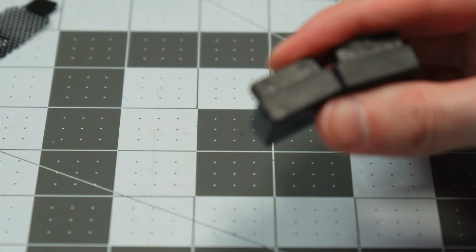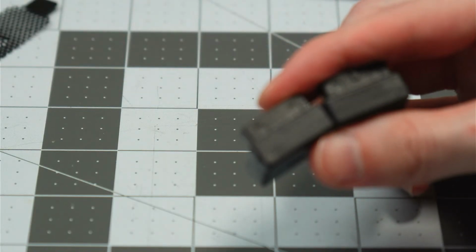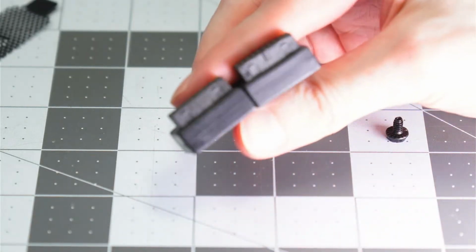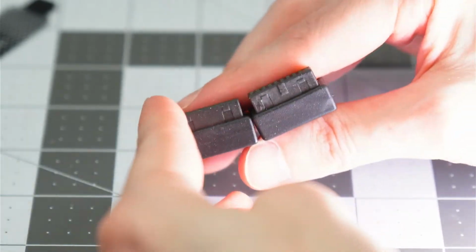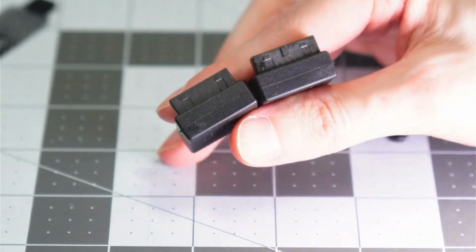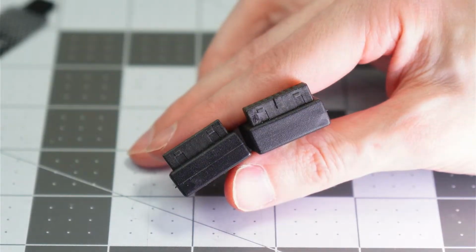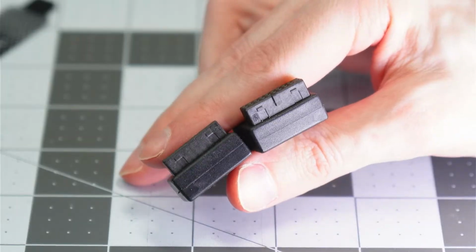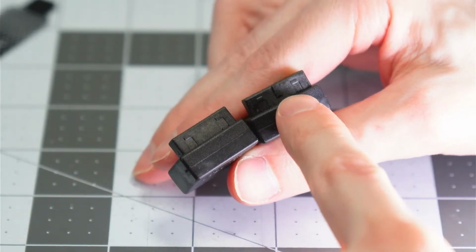So actually let me get some more light on here. Yeah, so is that zoomed in all the way? Maybe this is too bright. Yeah, so you can see the notch right there.